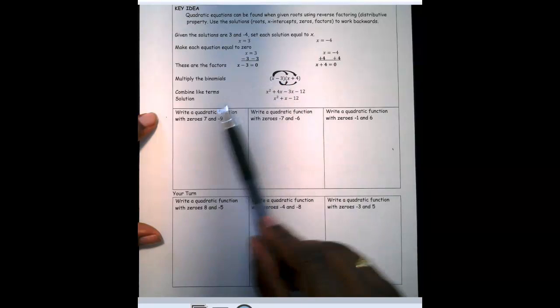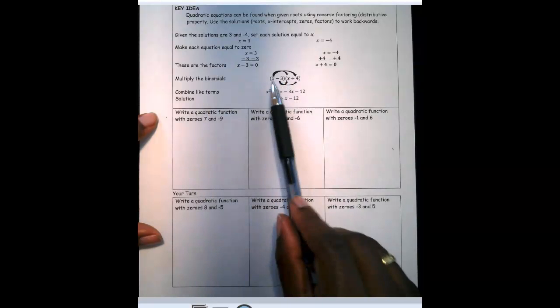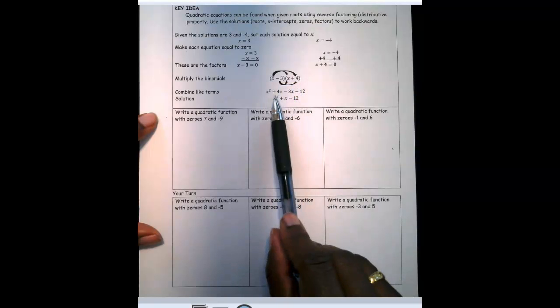I go ahead and multiply them using distributive property or FOIL, whichever you know. And I ended up with x times x is x squared, x times 4 is 4x, negative 3 times x is negative 3x, and negative 3 times 4 is negative 12. Combined like terms in the middle, and I ended up with my solution x squared plus x minus 12. So basically that's all we're going to do.